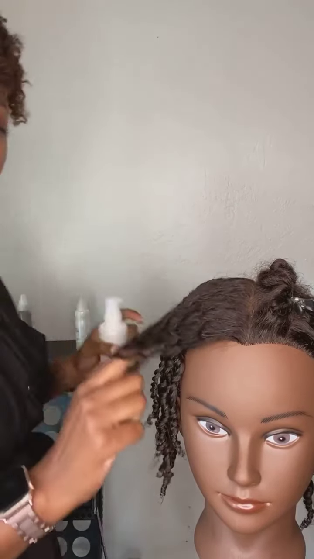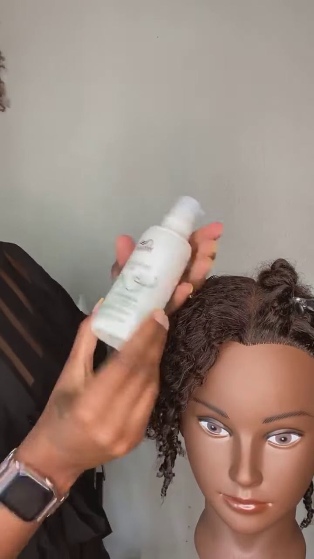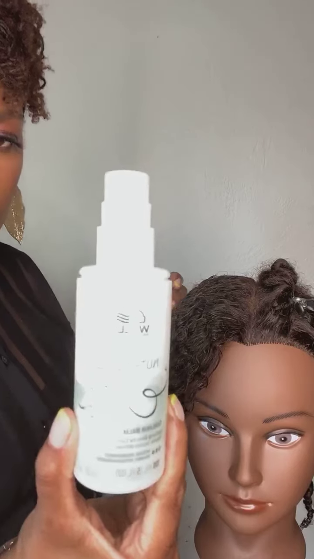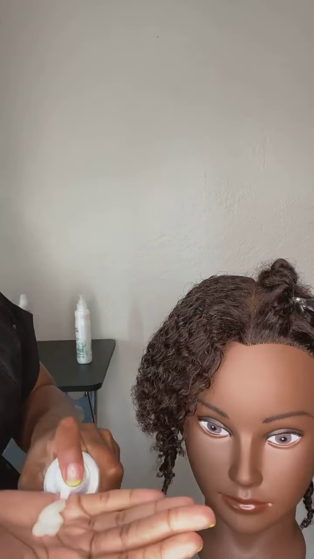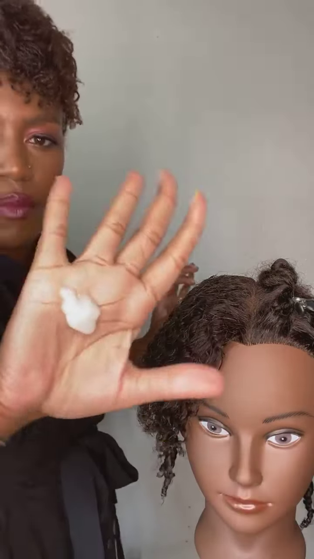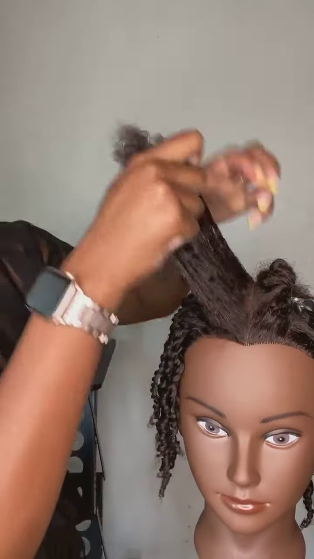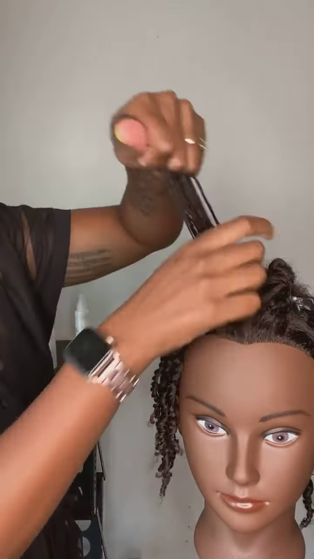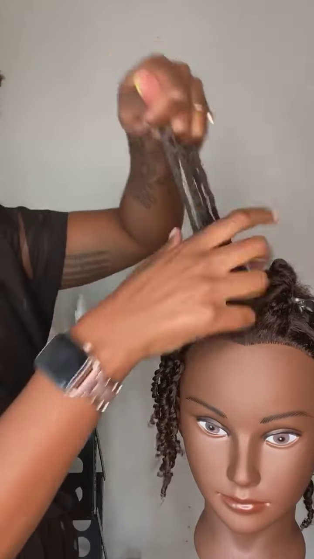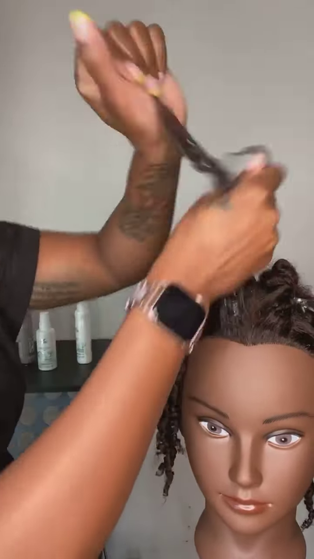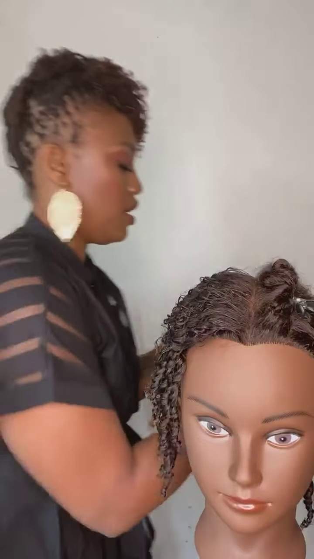And then for the 2-strand twist, I'm gonna be using our Curl Elixir Balm. So this is just a really nice, lightweight curl cream. I'm only doing about 2 little pumps for each section though. So I apply product with each section before I work it into my hands.